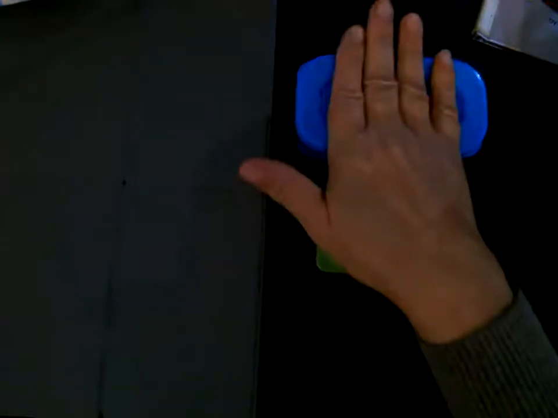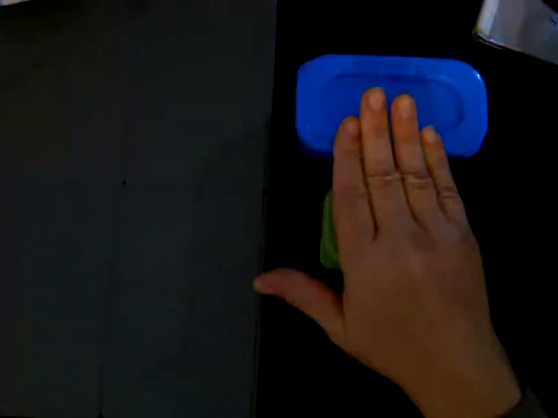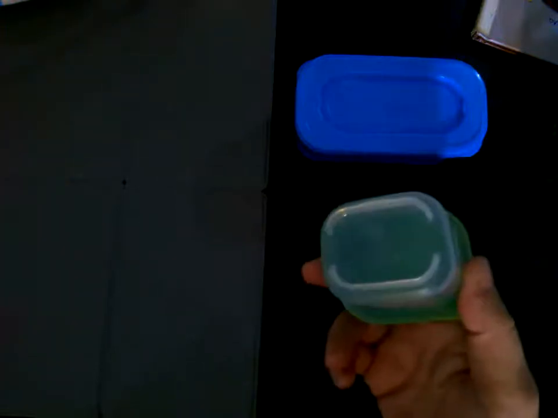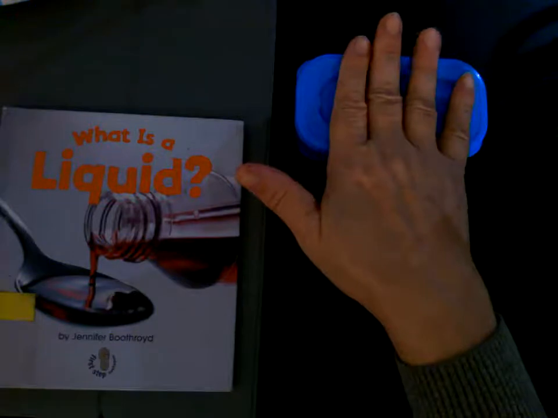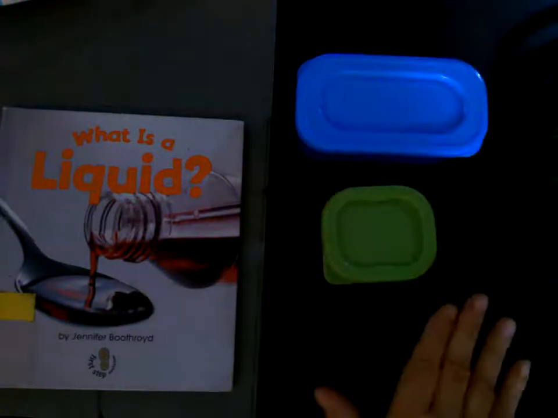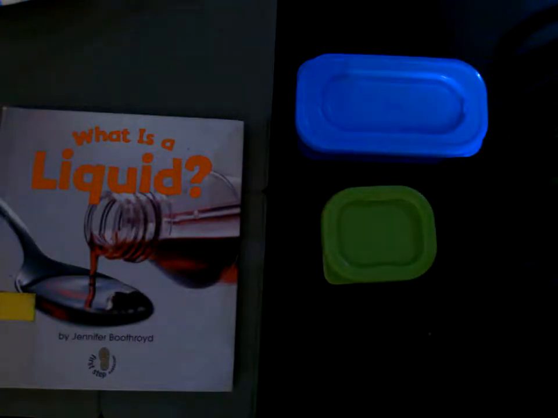What do you think is going to happen to the water that's inside? Will it stay water, or will it change? Yes, it'll still stay water, but will it still stay liquid? Or will it become, like the book was talking about, a solid or a gas? Okay, and then we'll check on this tomorrow, and we'll see what happened and if our predictions were right.